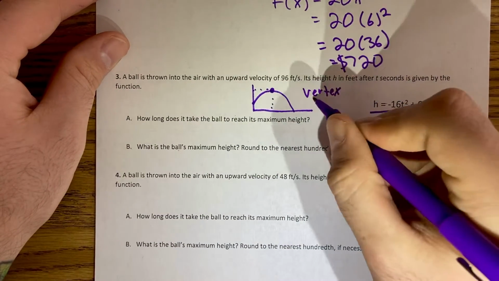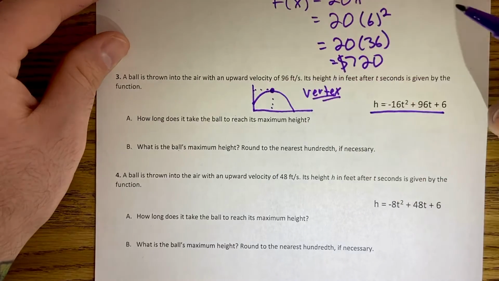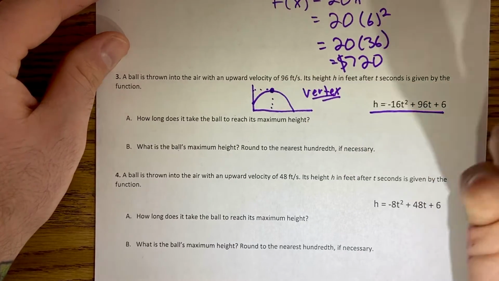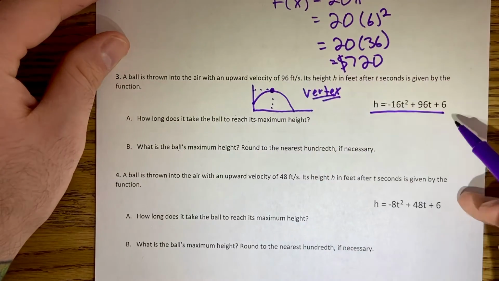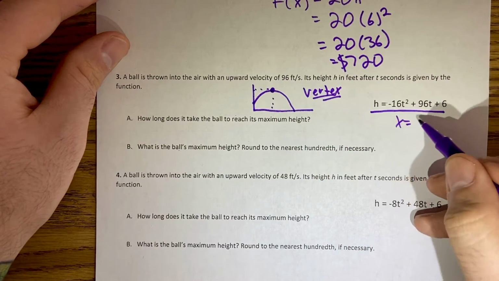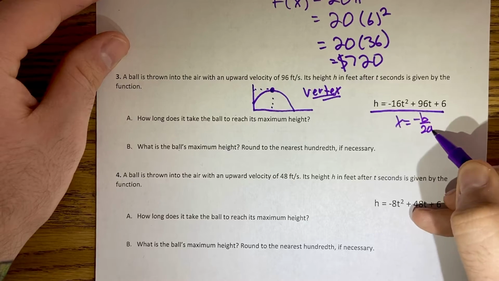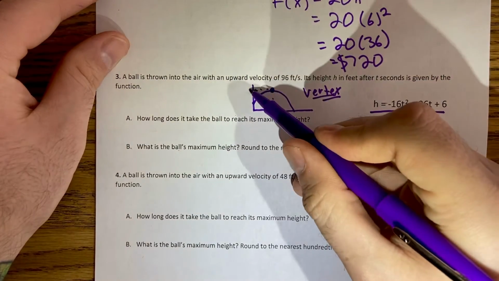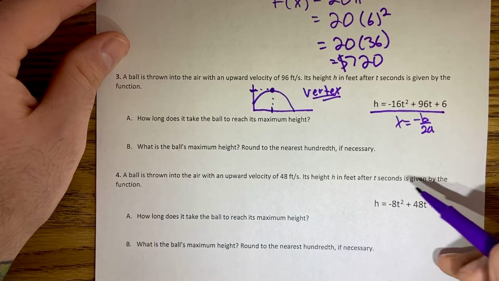The vertex. That's it. You're just looking for that vertex point. So to find the vertex, you just follow a few simple steps, right? Well, we're given an equation, which means I can use x equals the opposite of b over 2a to find this value, the axis of symmetry. Then to find the y value, I have to plug it back in. So let's go ahead and do this.